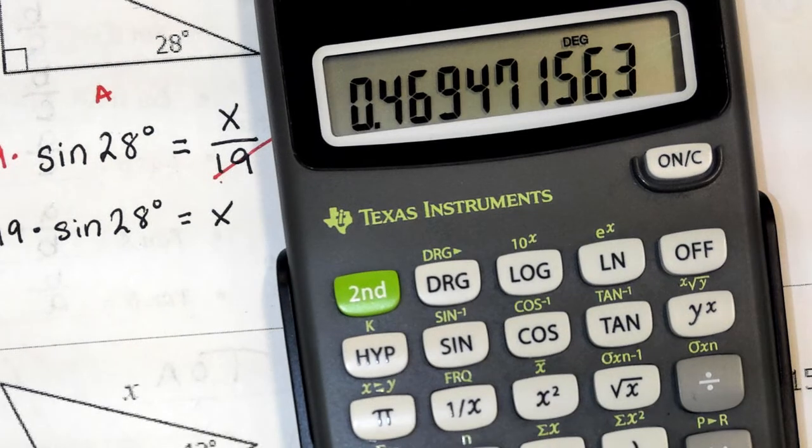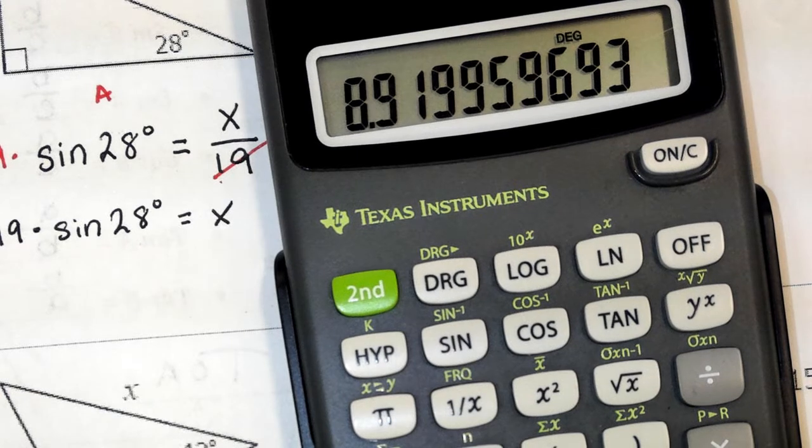Then after that, I need to hit the equal sign, because it remembers right now that I started out with 19 times this. When I hit equals, it's actually going to do the 19 times this decimal, and it'll give me my answer, 8.91. Make sure you see this in the calculator. You'll know you put it in right if you did that.